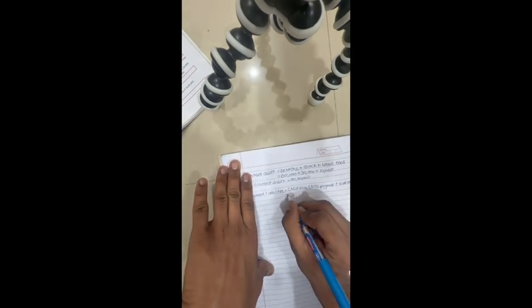Value of creditors is 30,000. Bills payable is valued at 20,000. And overdraft is 10,000. So total value is 60,000.